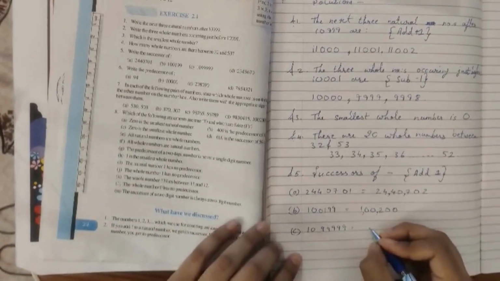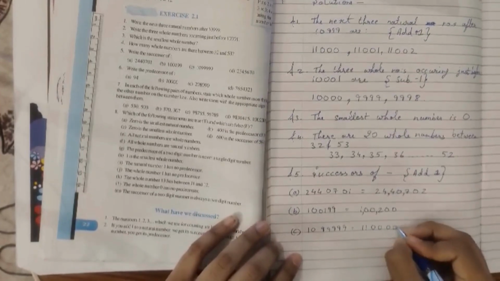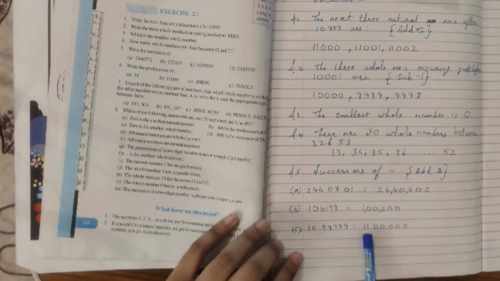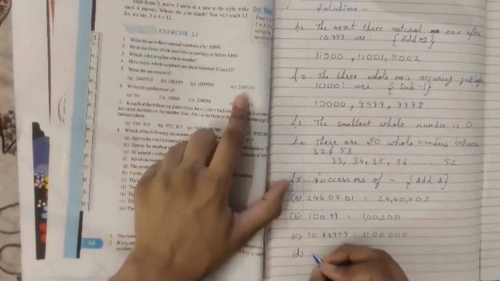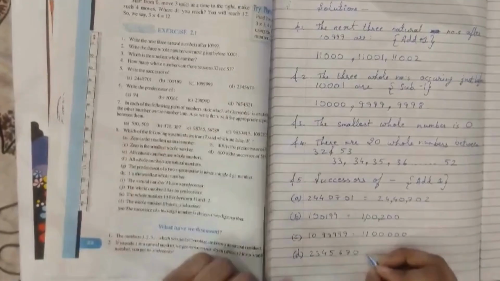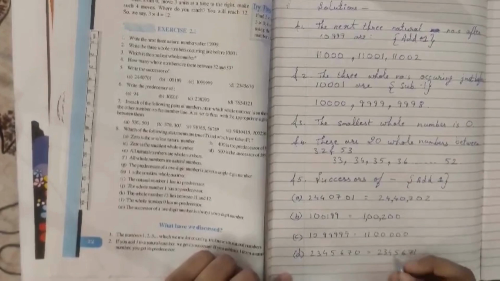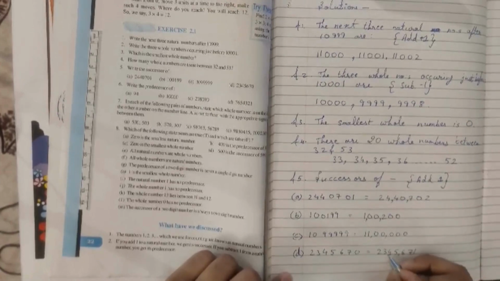So that will make it 11 and 5 zeros. Last one, 2345670. The answer is 2345671. You can add the commas here also.